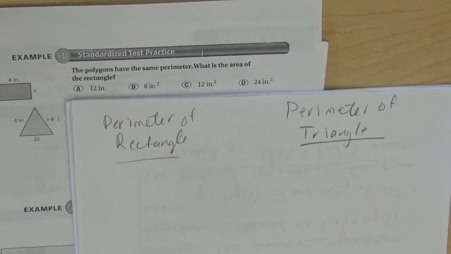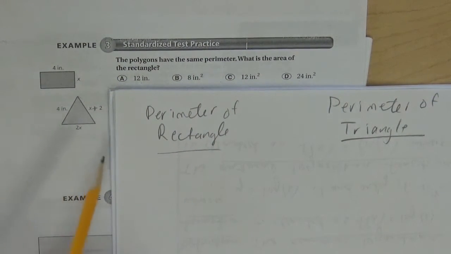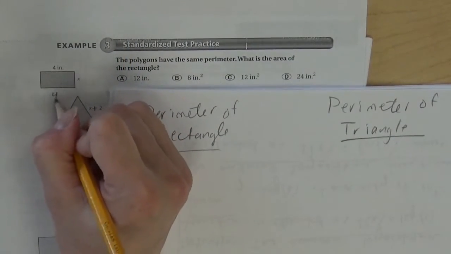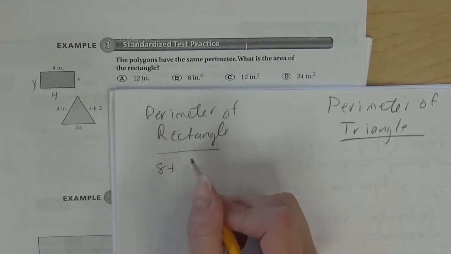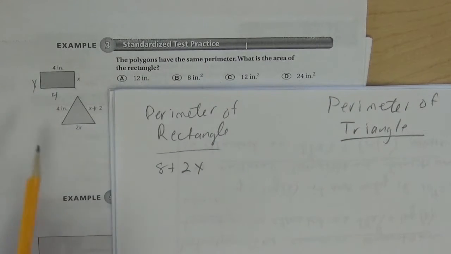I'm just going to write down what I was told about them. For the rectangle, my perimeter, I've got 4 inches by x, and then that would be another 4 and another x. So 4 and 4 is 8. And then I've got x and x, so that's 2x. So the perimeter of my rectangle is 8 plus 2x.